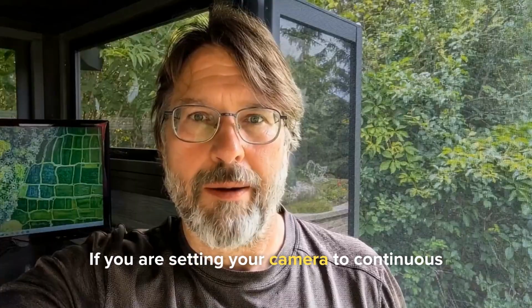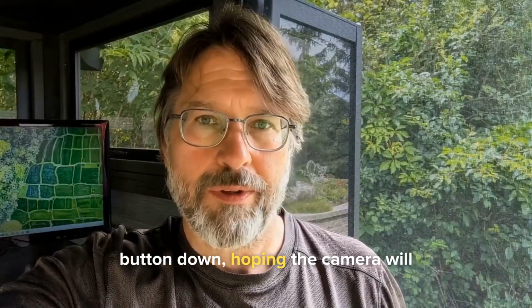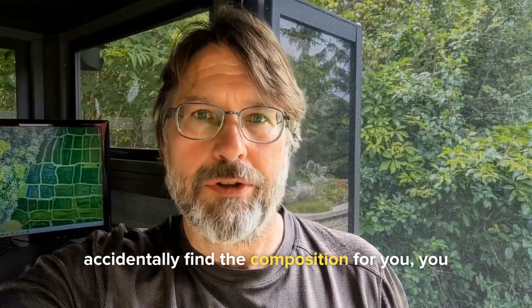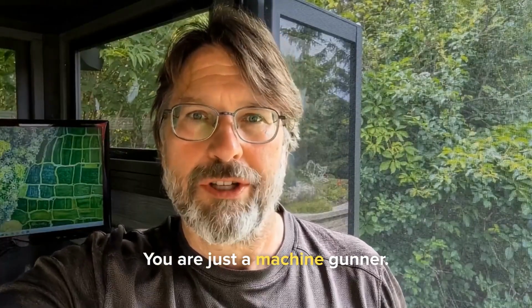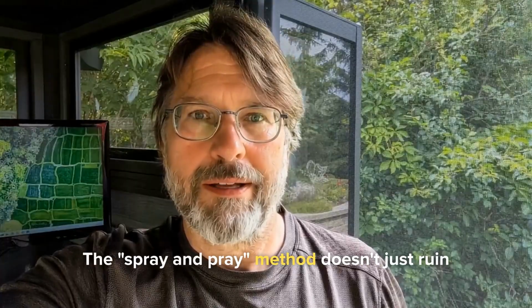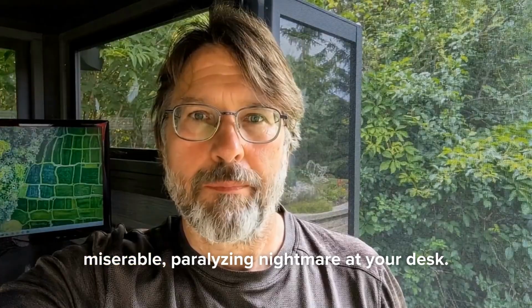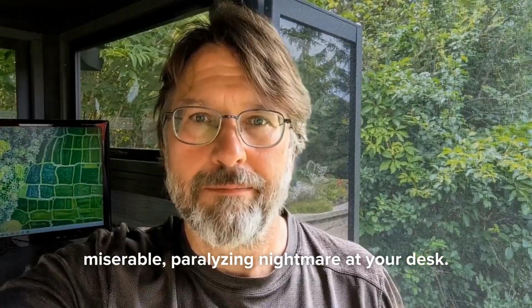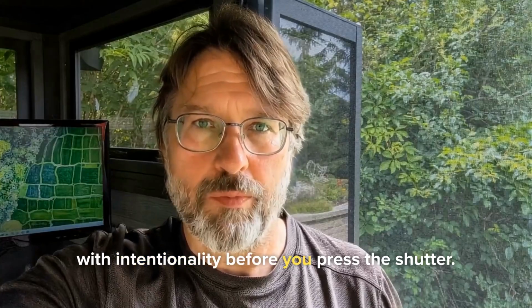If you are setting your camera to continuous high-speed burst mode and just holding the button down, hoping the camera will accidentally find the composition for you, you aren't practicing photography. You are just a machine gunner. The spray and pray method doesn't just ruin your awareness in the field, it guarantees a miserable, paralyzing nightmare at your desk. The fastest culling workflow in the world starts with intentionality before you press the shutter.